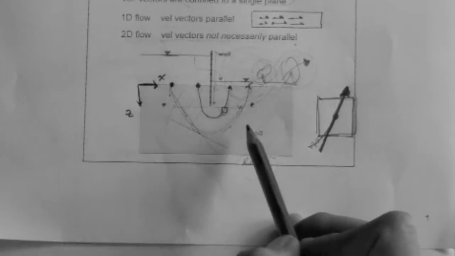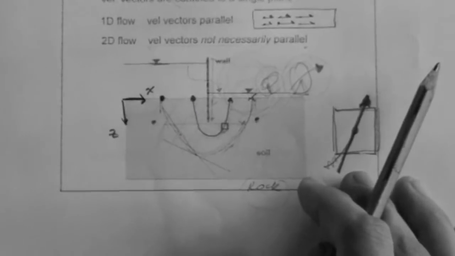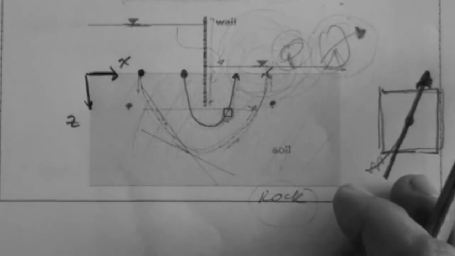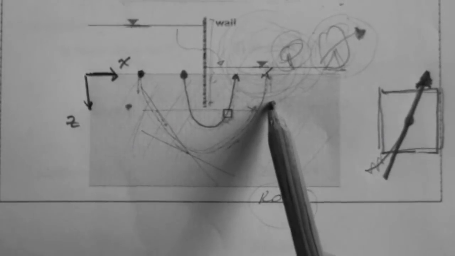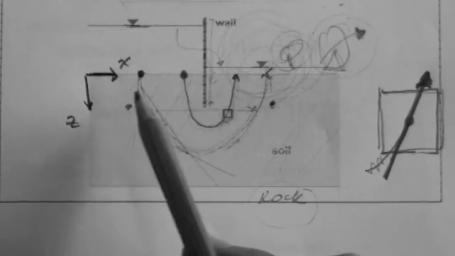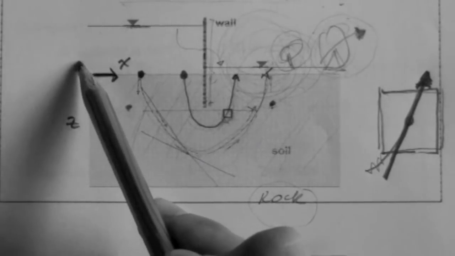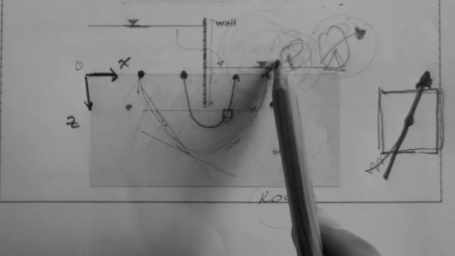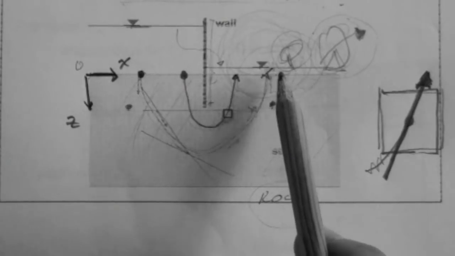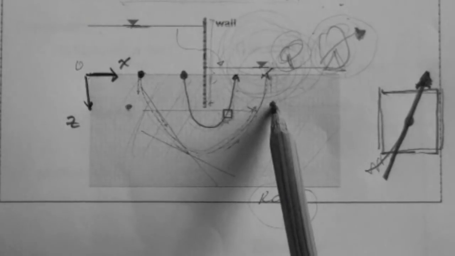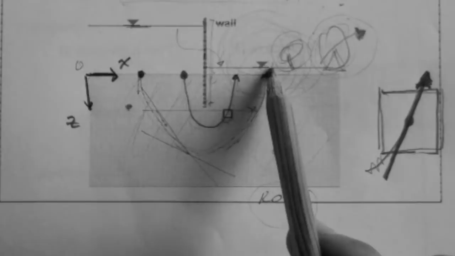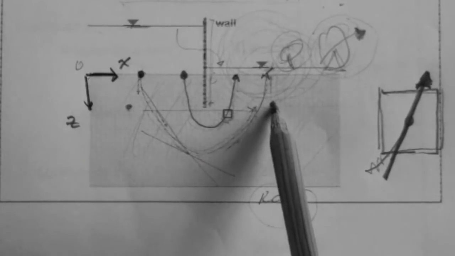So the coordinates of this point, depending on the location of the origin, let's say this is the origin, 50, 10. x equal to 50, z equal to 10.